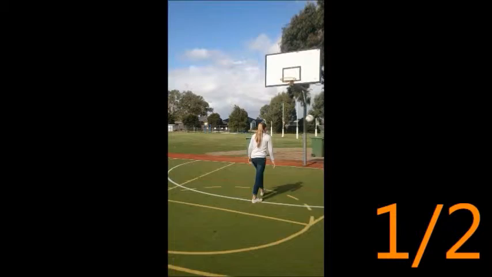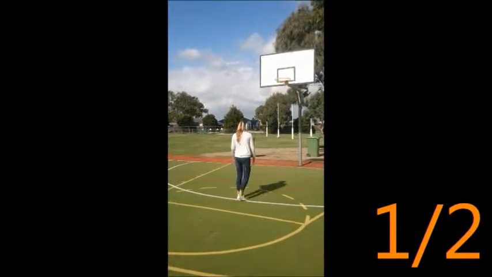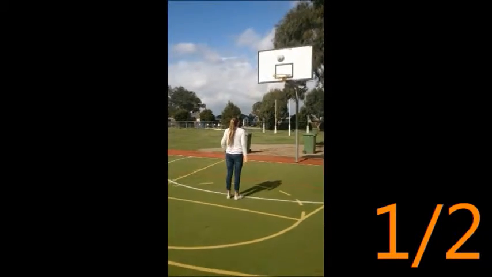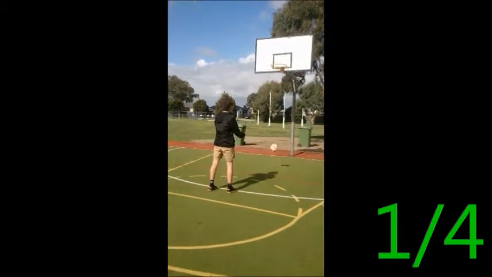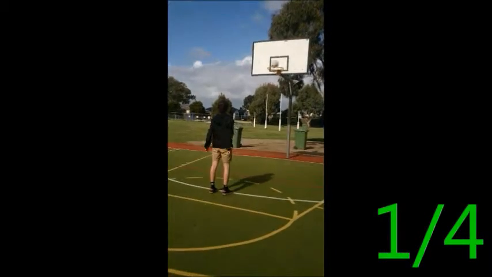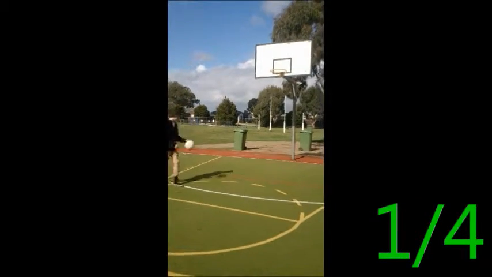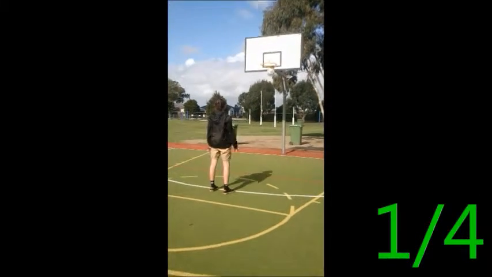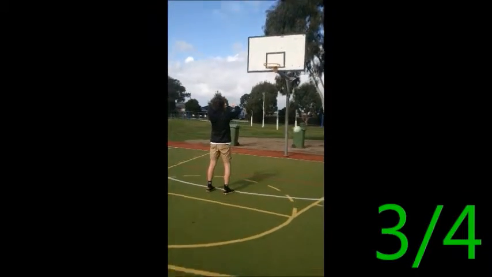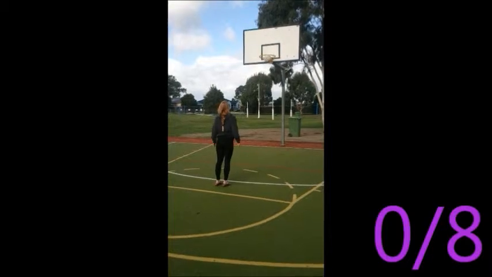The first part of this learning activity is done at a basketball ring. At the start of the lesson, the teacher will allocate each student a certain amount of shots for goals they can take. In this demonstration, the students have been given 2, 4 and 8. After they have had their turn, they will record their results as a fraction.